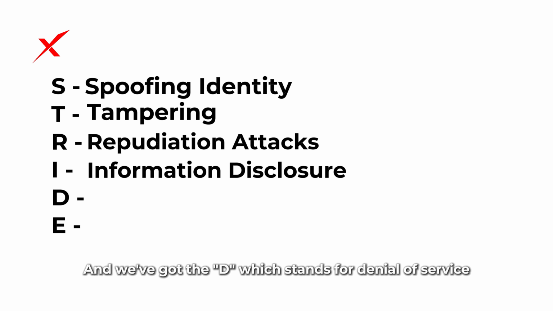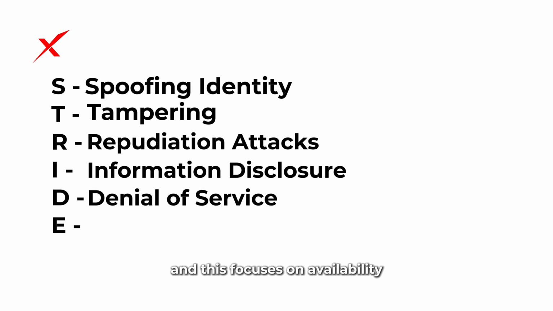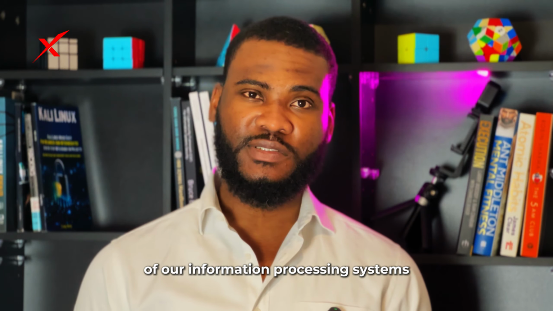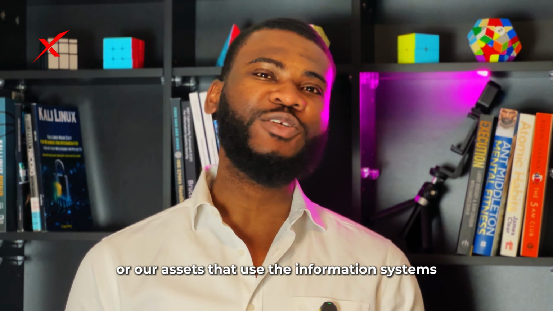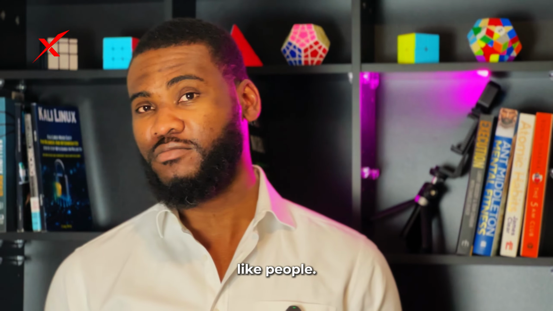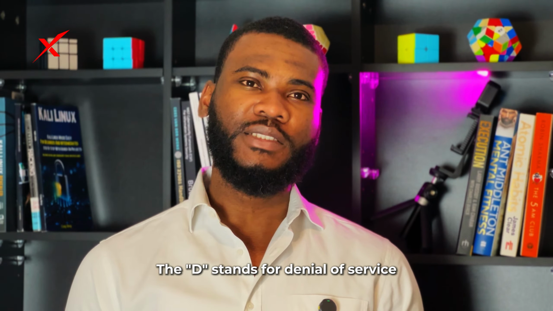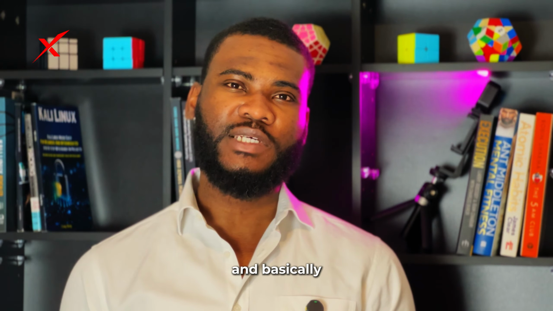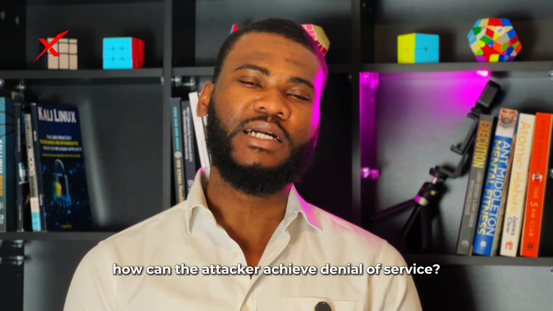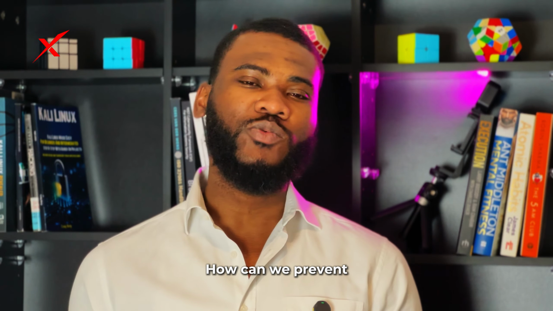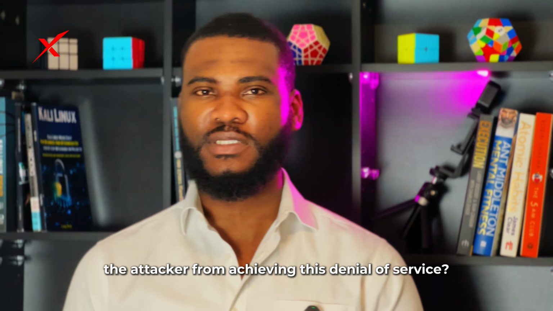And we've got the D, which stands for denial of service. And this focuses on availability of our information processing systems or our assets that use the information systems, like people. Denial of service can also affect people. The D stands for denial of service, and basically, how can the attacker achieve denial of service? How can we prevent the attacker from achieving this denial of service?